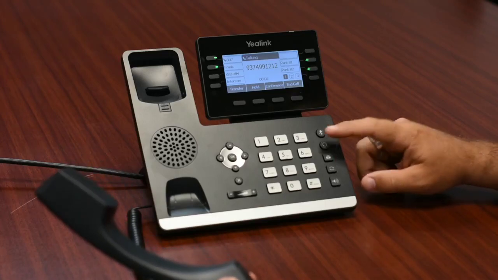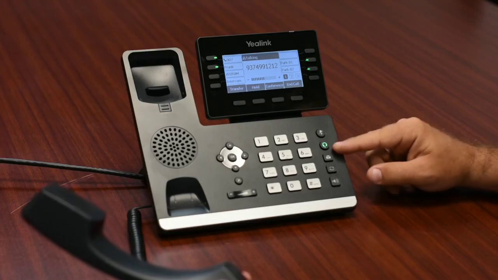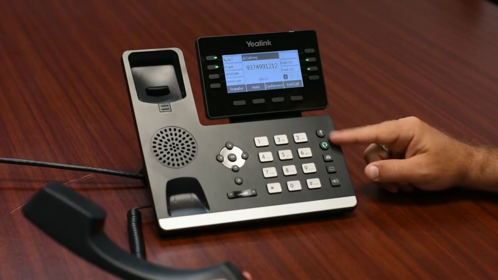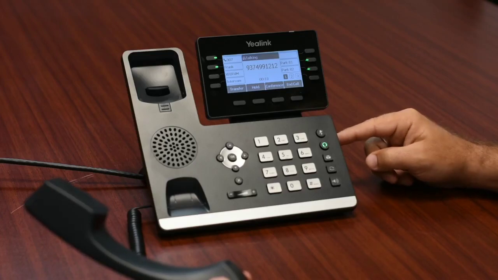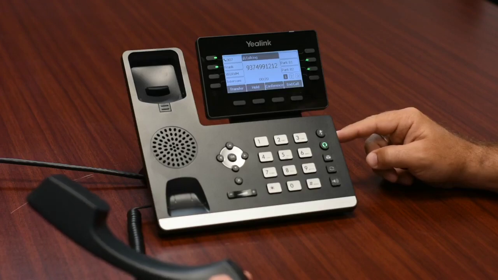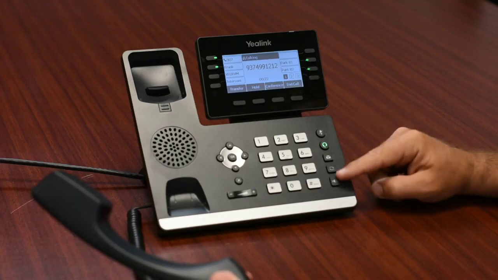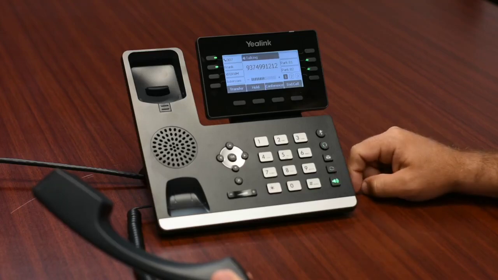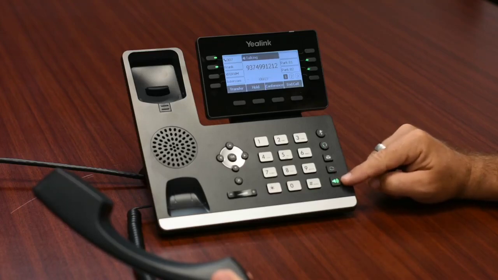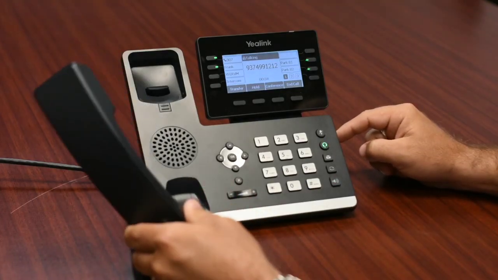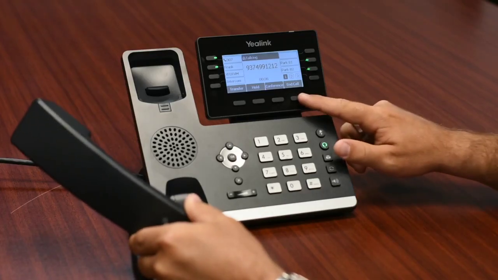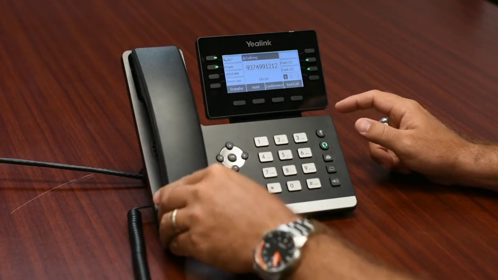If I'd like to use the headset, simply activate the headset button, which will turn green. All placed and received calls will now utilize the headset if one is connected via Bluetooth or in the back of the device. To migrate between options, you can go from headset to speakerphone by simply selecting the speakerphone button. And I can go back to headset by simply pressing the headset button. To end the call, you may press end call or hang up the handset.